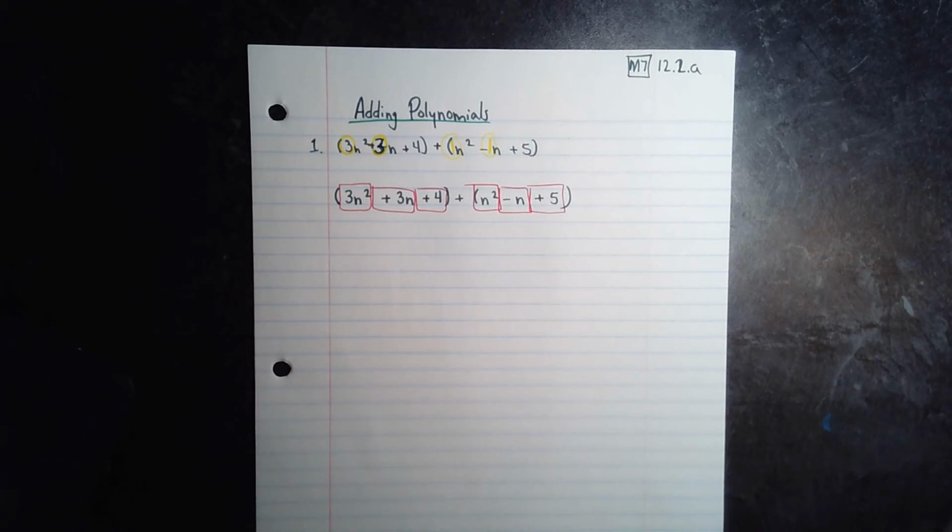Now that we've done that, the next thing we need to do is combine like terms. So what did we say in the last lesson like terms are? Like terms are terms that look the same. So like n's are like terms, constants are like terms, squared numbers are like terms.